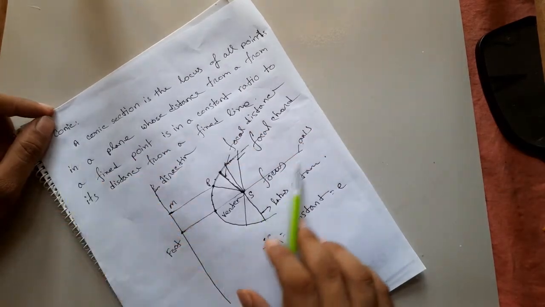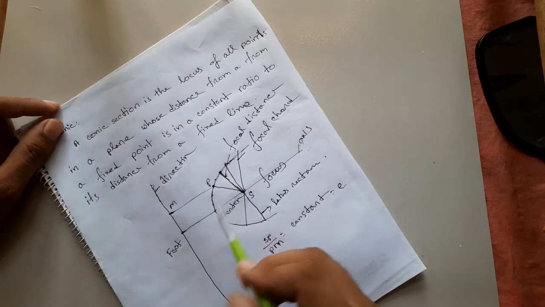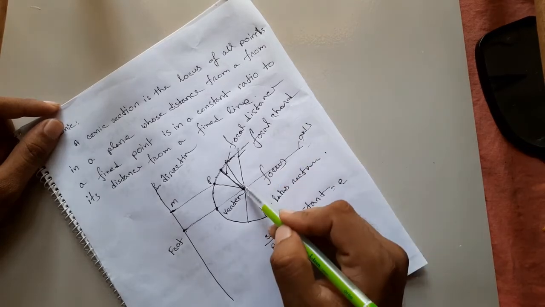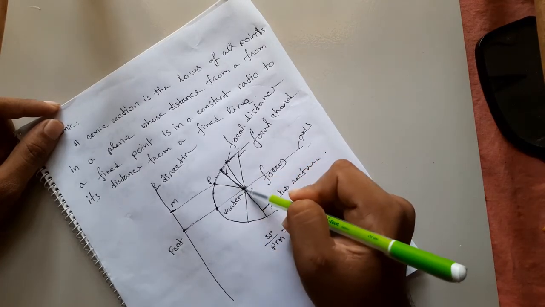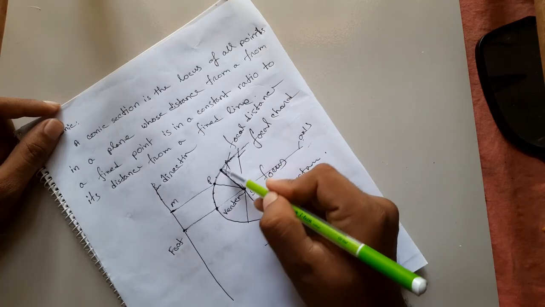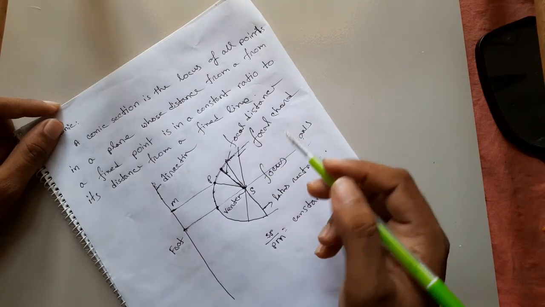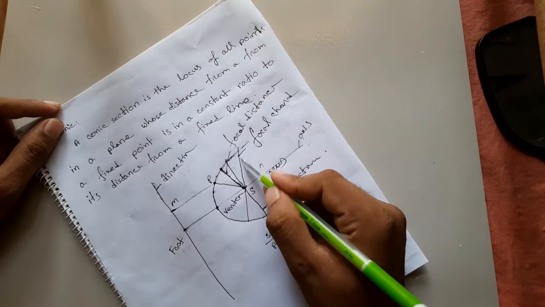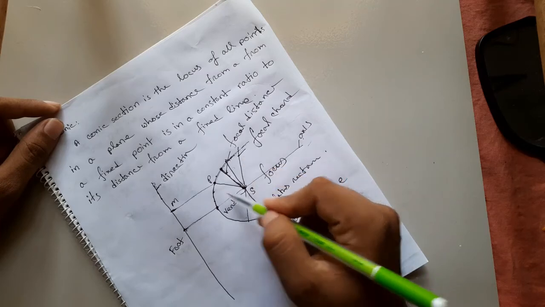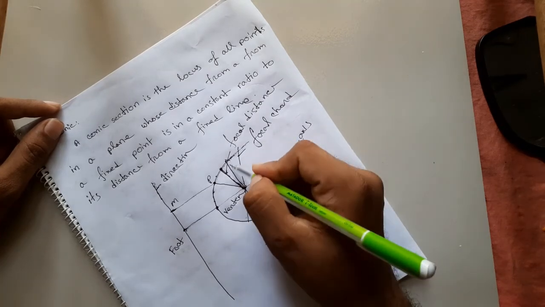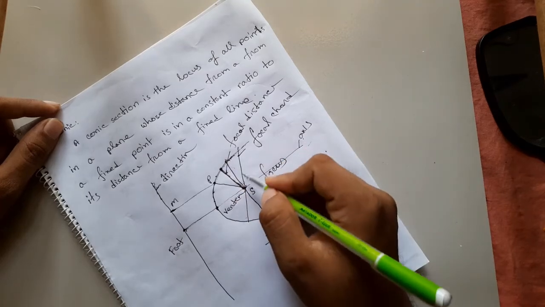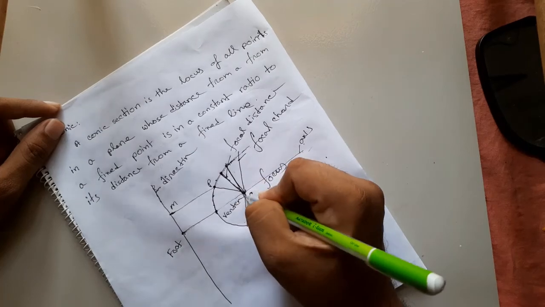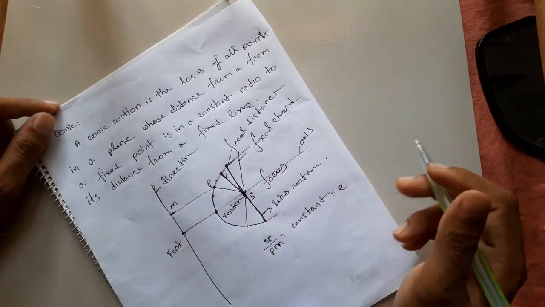কনিক বুঝতে গেলে আমাদের অবশ্যই এই পয়েন্টগুলোকে বুঝতে হবে যে কোনটা কি পয়েন্ট, কোনটা ফুট, কোনটা ভার্টেক্স, কোনটা ফোকাস, কোনটা লেটাস রেক্টাম, কোনটা ফোকাল ডিস্টেন্স কি, ফোকাস থেকে কনিকের ওপরে যে কোনো পয়েন্টের যে ডিস্টেন্স তাকে বলা হবে ফোকাল ডিস্টেন্স। আর ফোকাল কর্ড যেটা ফোকাস দিয়ে যাবে সেটাকে বলা হবে ফোকাল কর্ড। আর লেটাস রেক্টাম is one kind of focal chord which is perpendicular to axis. That means this line is perpendicular to the axis. This is latus rectum.